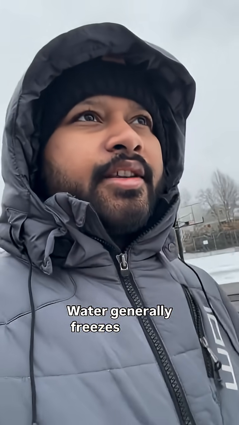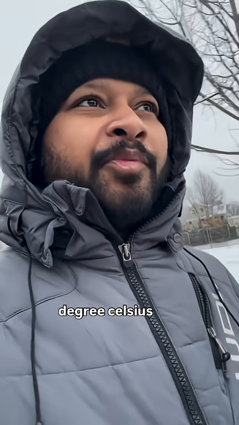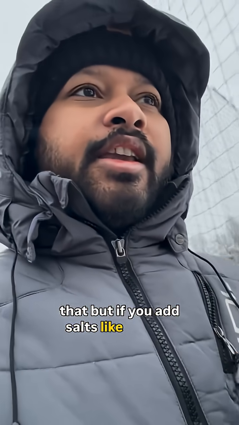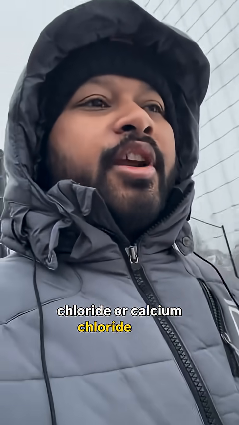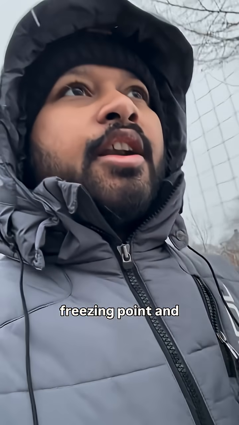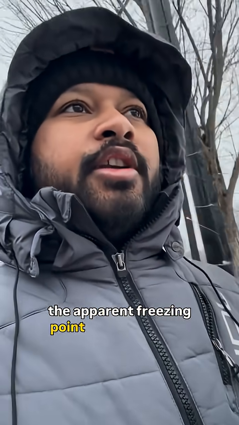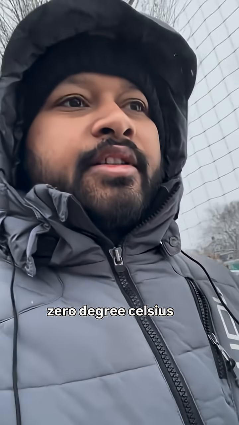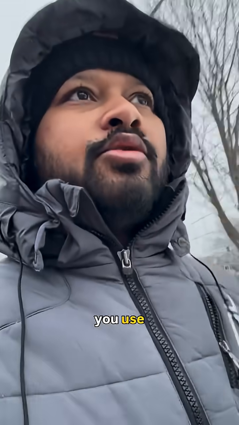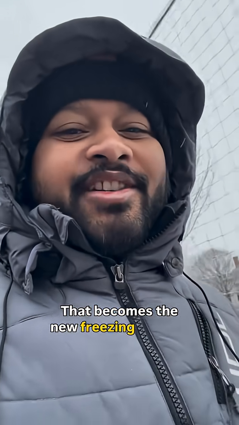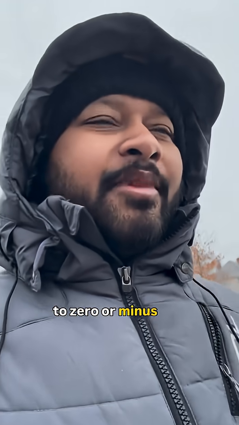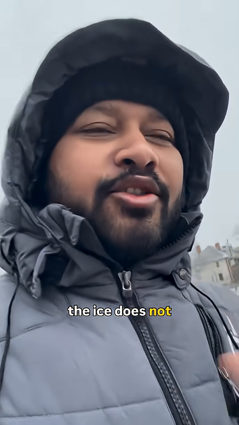Water generally freezes at 0 degrees Celsius or a temperature a little below that. But if you add salts like sodium chloride or calcium chloride to it, it creates a depression in its freezing point, and now the apparent freezing point becomes below 0 degrees Celsius. So a temperature close to -5 or -6, depending upon the salt which you use, becomes the new freezing point of ice. And because the temperature is close to 0 or -2, the ice does not freeze over here.